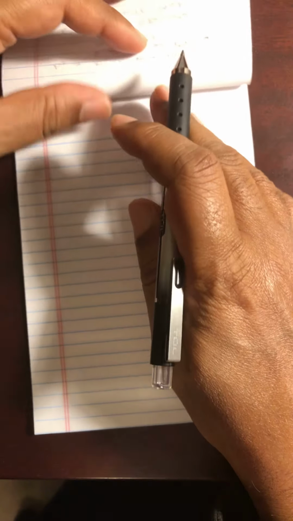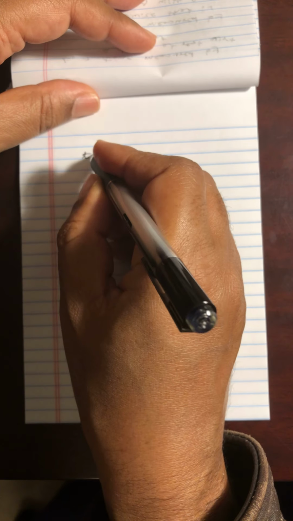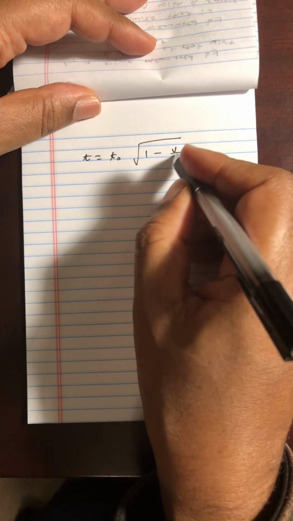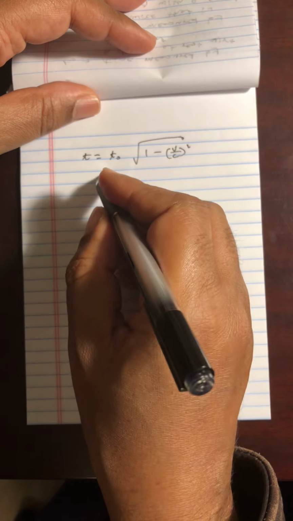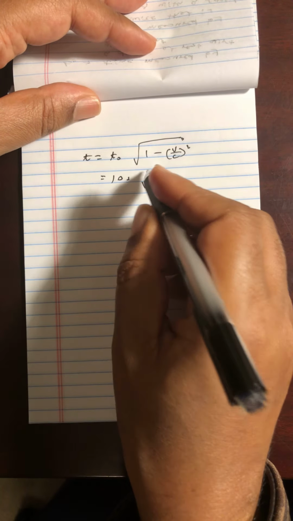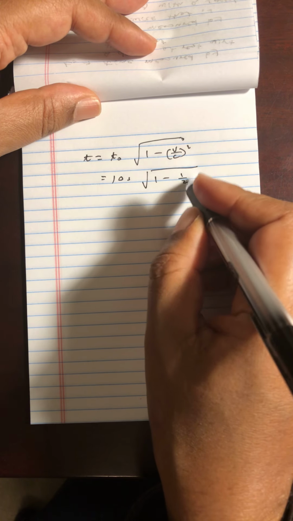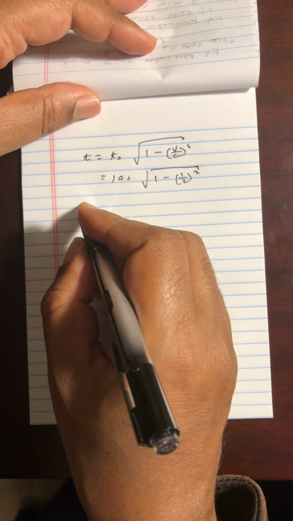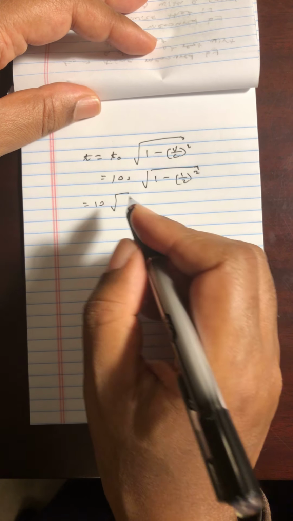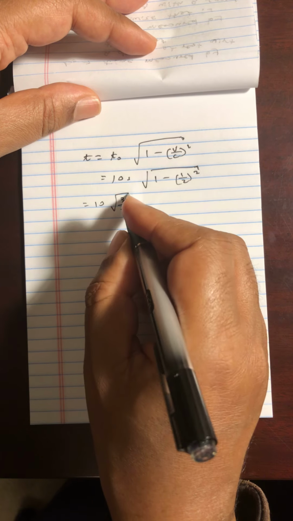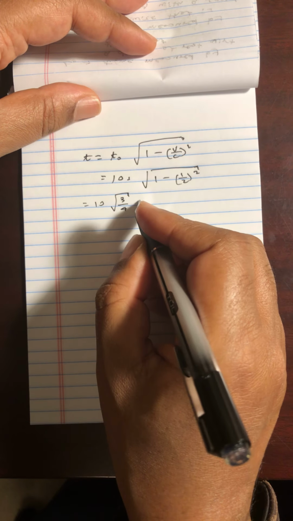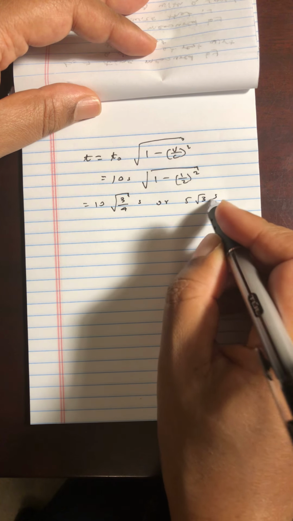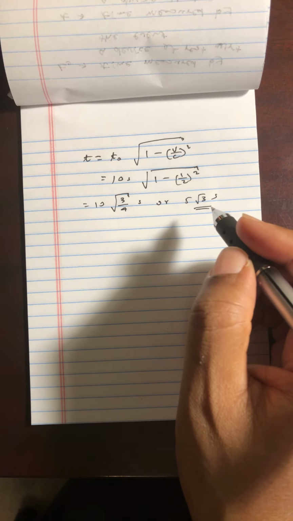T equals T naught square root of 1 minus (v over c) squared, so 1 minus 1/2 squared, that's 1 minus 1/4. So that's 10 times square root of 3/4 seconds, or 5 square root of 3 seconds, right?